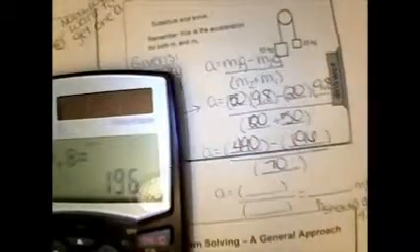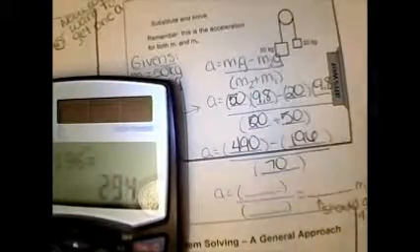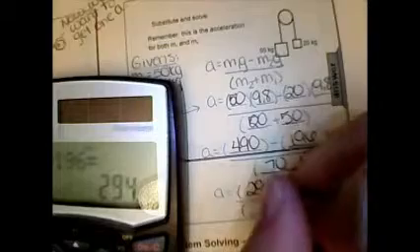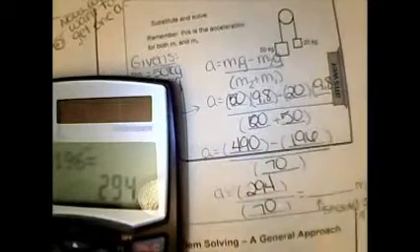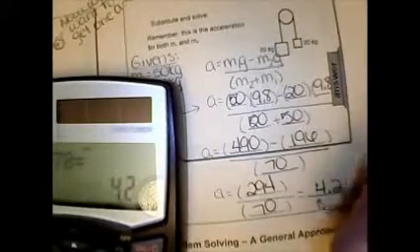And 20 plus 50, which gives us 70. So now we subtract on the top, 490 minus 196 gives us 294 divided by 70. And when we divide, we get 4.2 meters per second squared for our acceleration.